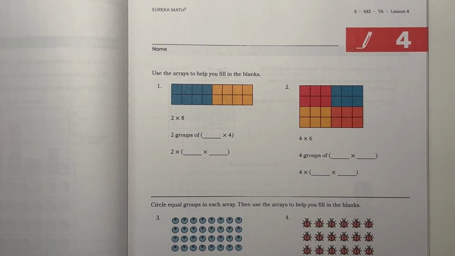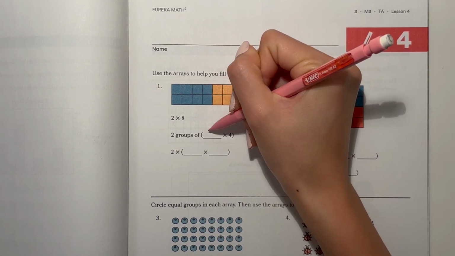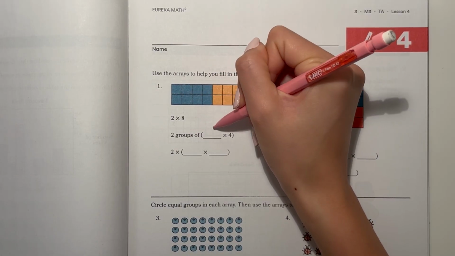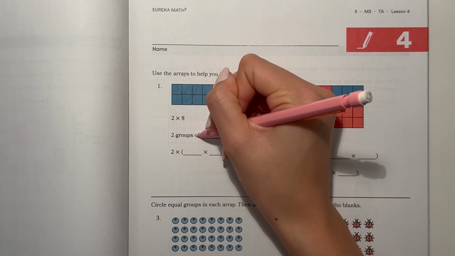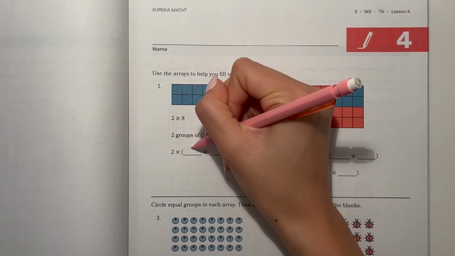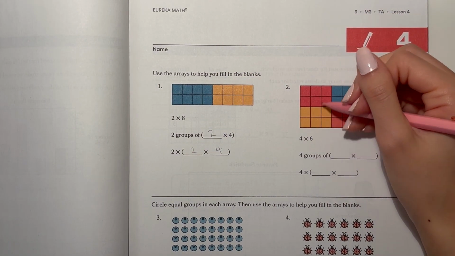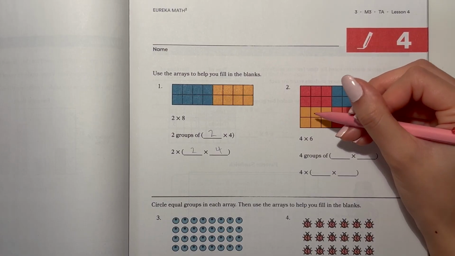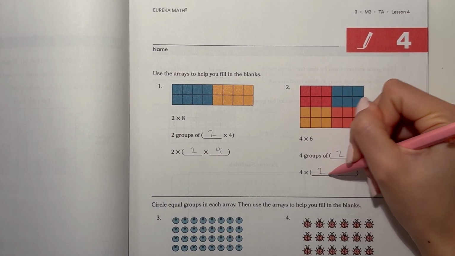Alright, lesson 4. Use the arrays to help you fill in the blanks. Number 1, we have 2 times 8, so 2 groups of, we have 2 rows of 4 in each group, so 2 groups of 2 times 4. Of means multiplication, so it's 2 times 2 times 4. Number 2, 4 times 6, so we have 4 groups of 2 times 3, that's 4 times 2 times 3.